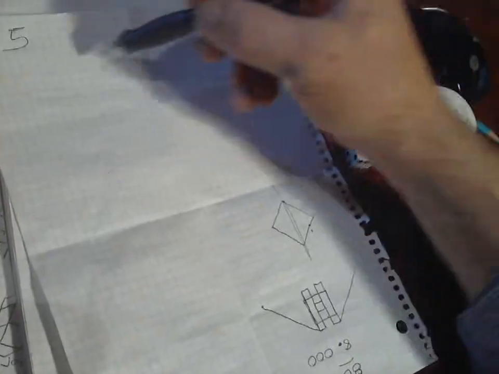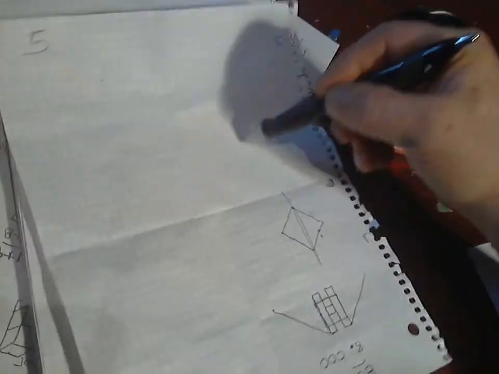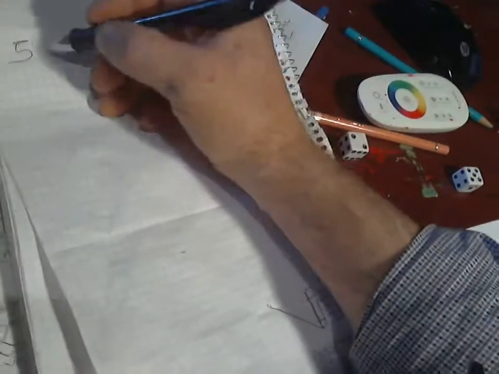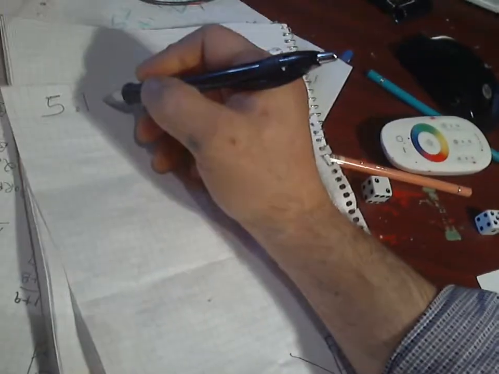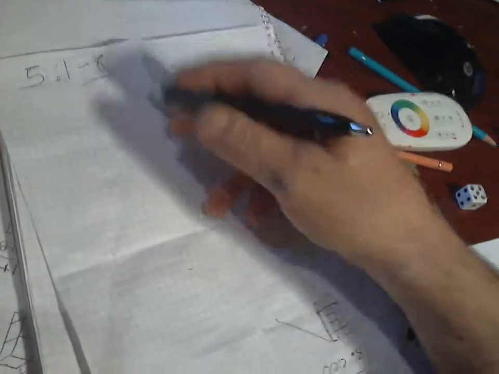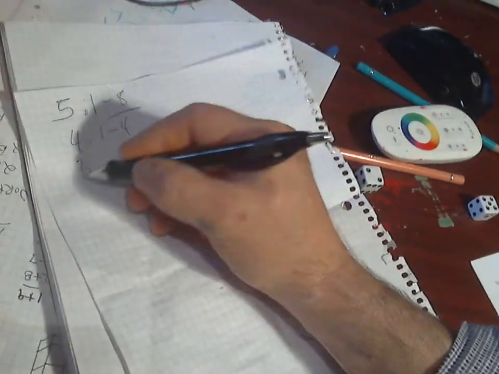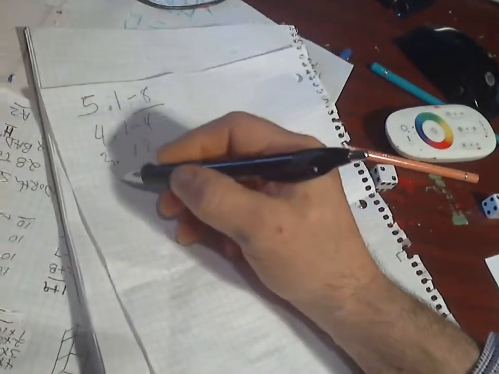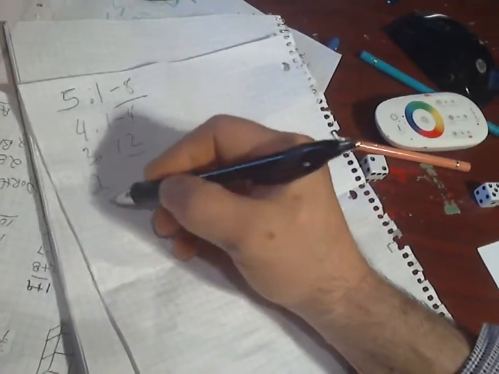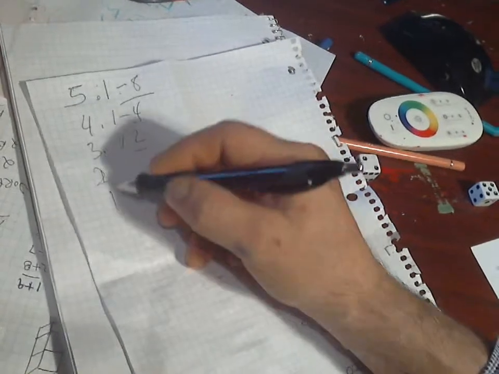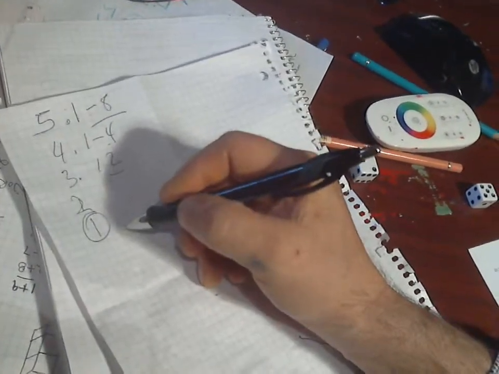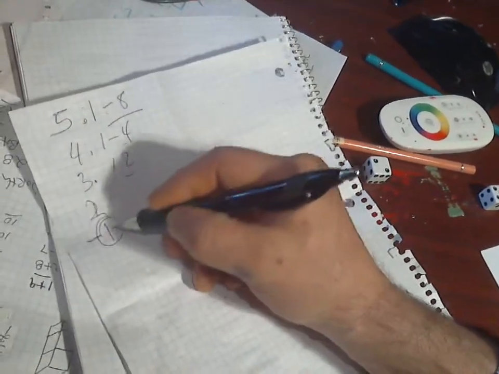No. Now we have this area over here. This one is number 5. And this one has 1, 2, 3, 4, 5, 6, 7, 8. This is 5.1 to 5.8. We had 4.1 to 4.4. We had 3.1 to 3.2. And then we had 1, 2, and 1. Because the first page is the back page. This is a back page. It's not a double page.